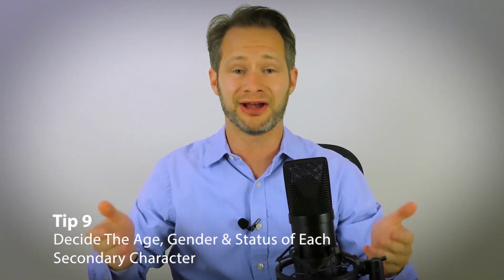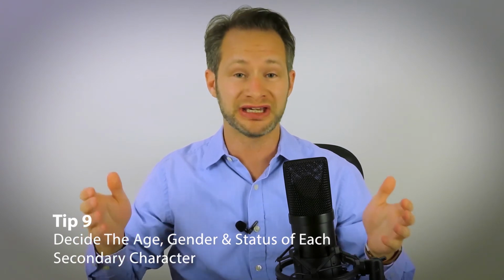Tip 9. Decide the age, gender and status of each secondary character. The age, gender and status can give the audience an interesting perspective of the society from where the secondary character comes from or lives in. But nothing more. This is because the age, gender and status do not in and of themselves explain why the secondary character makes the decisions that he does.